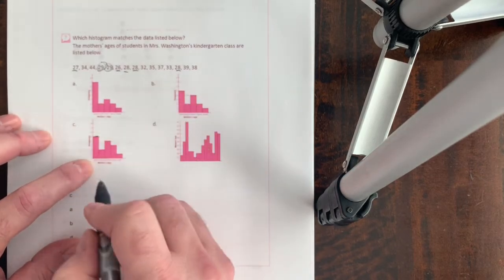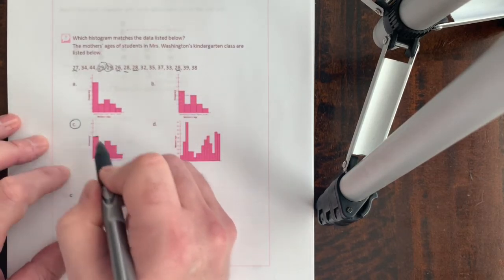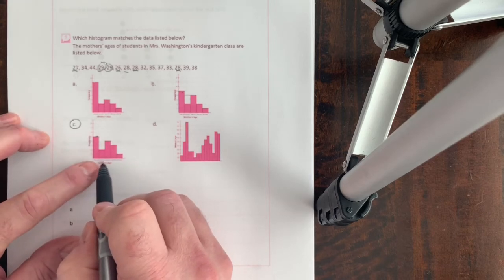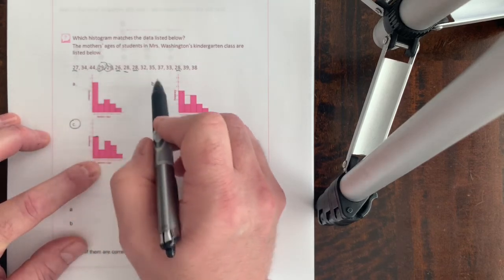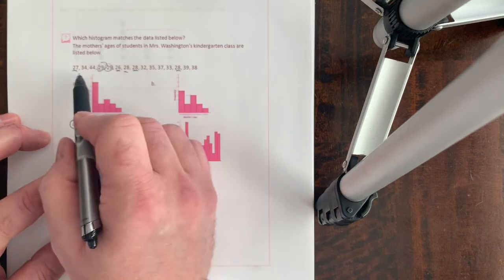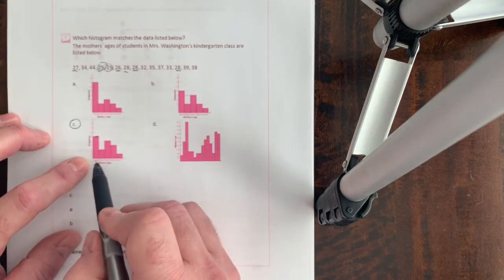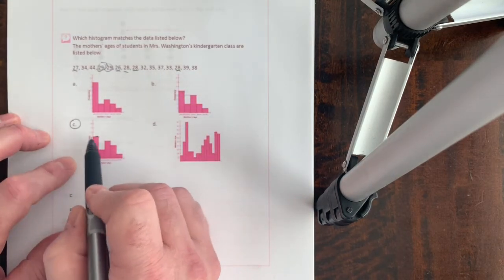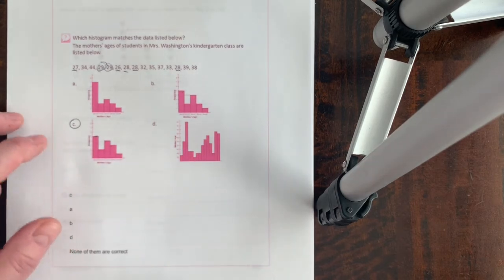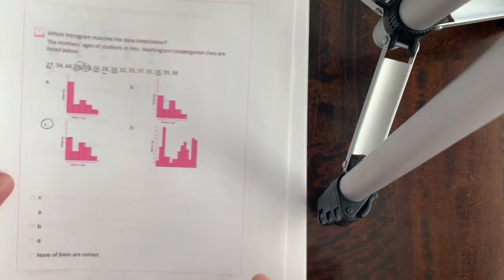So far A and C look pretty good, but if you keep going here, you're gonna find that C, if you count from 29 to 31, you're gonna have 2 of them, just like it says. And if you keep clumping that data into these bars, you'll notice that C is the one that's gonna match them the best. Okay, question number 9.